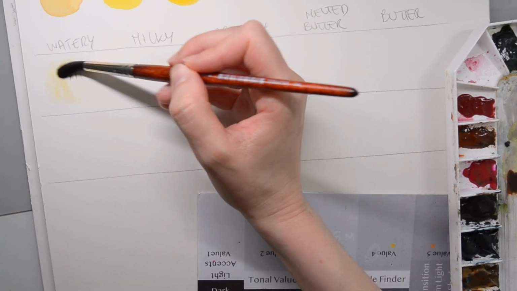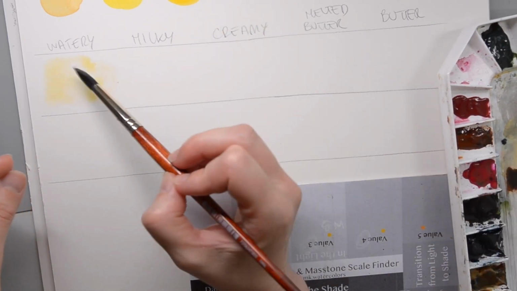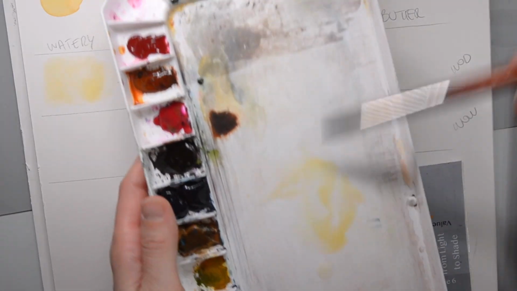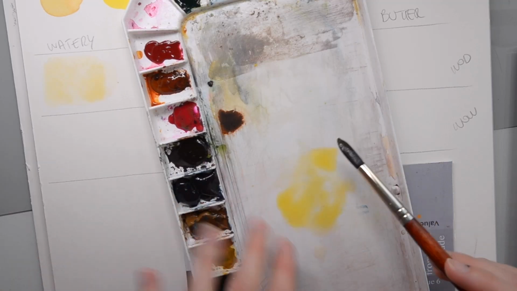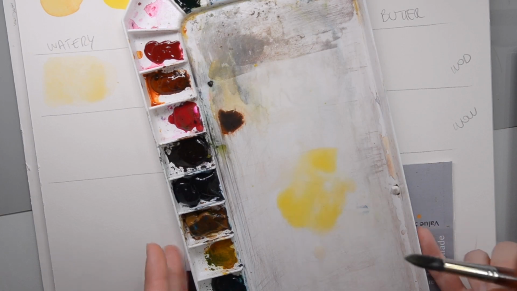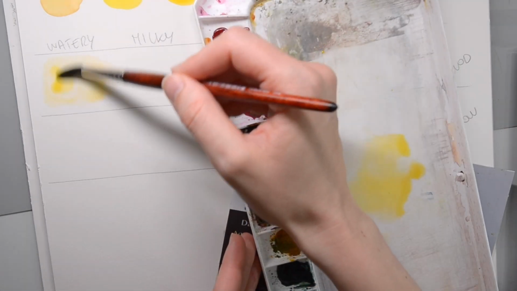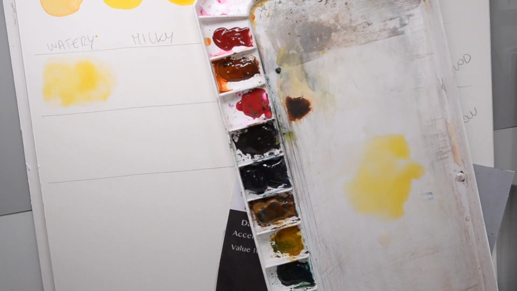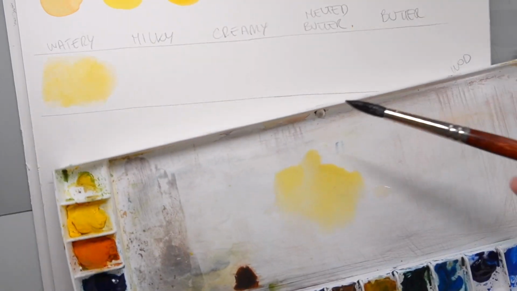So this is my watery yellow, wet on dry, barely visible, because I really wanted to give you that idea of the paint flowing, but we can also make it a bit thicker. So like this. You will still see there are parts that are more concentrated than others, and that's exactly the watery mix. When you tilt it on your palette, that's the giveaway that you're working with a watery consistency paint. And now we're going to work with the milky consistency paint.